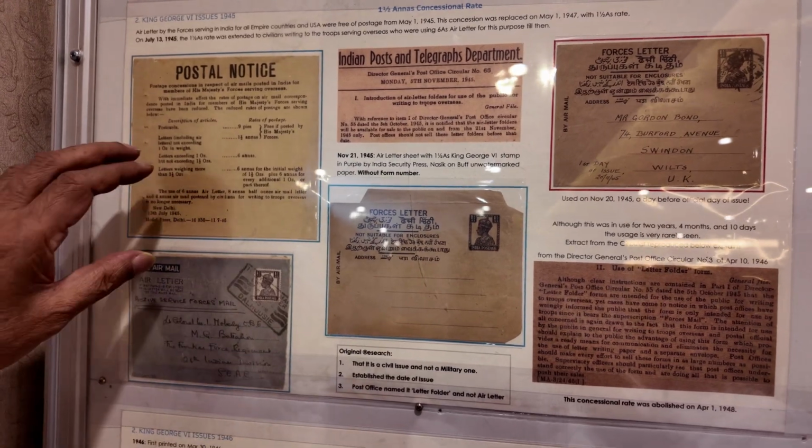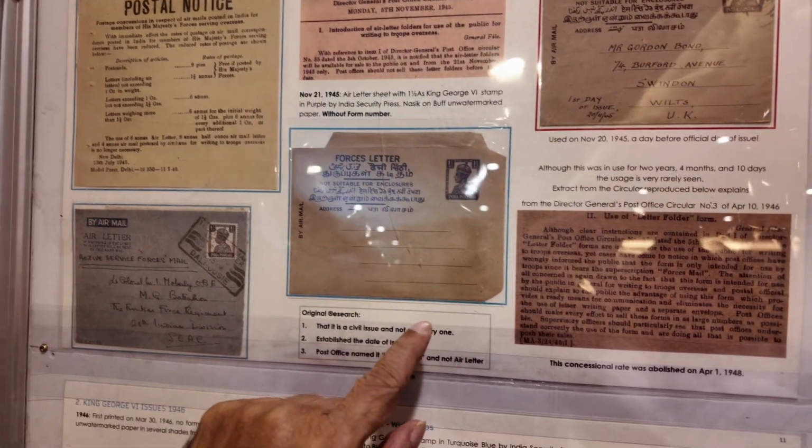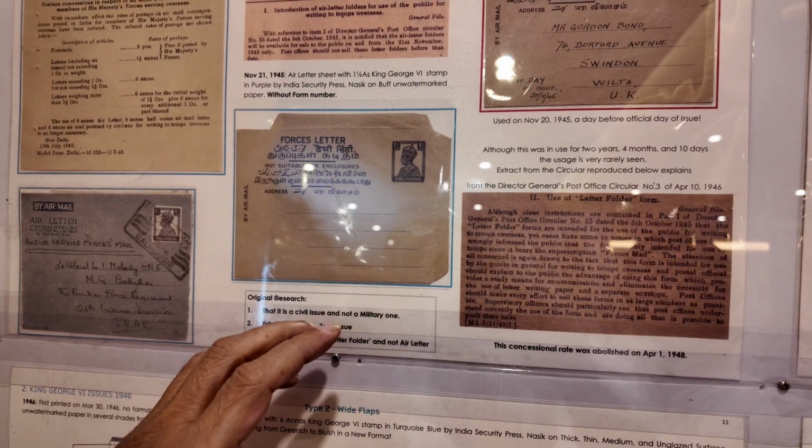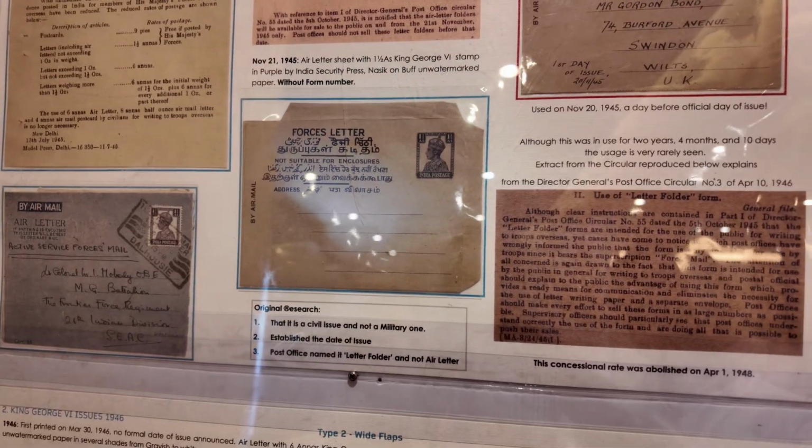Somehow, and this is why I'm showing the notice, I'm showing the 1.5 anna usage, and then the 1.5 anna pre-printed came out some time later. Because it says on the heading forces letter, people thought this is used for military personnel, not for civil usage. It wasn't used much, and usage is very, very difficult and high.